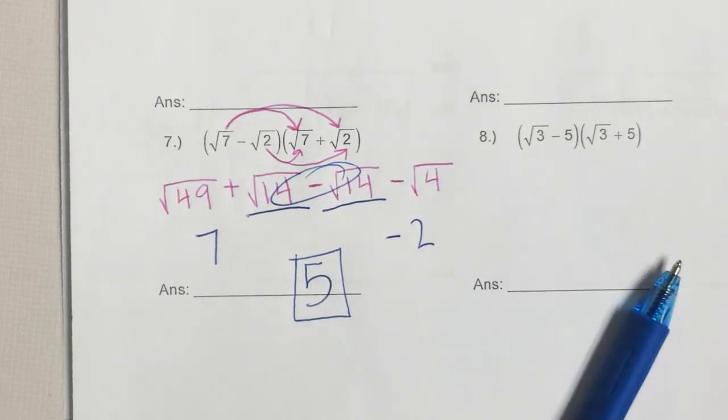Okay, so you're working on your practice. You have quite a bit of time this period, and then you'll have tomorrow.